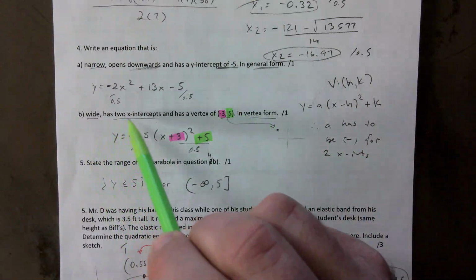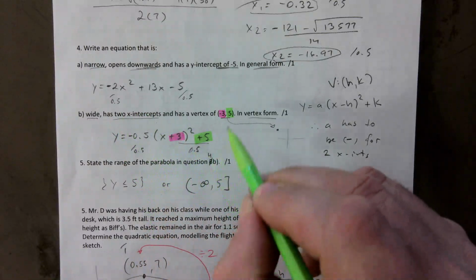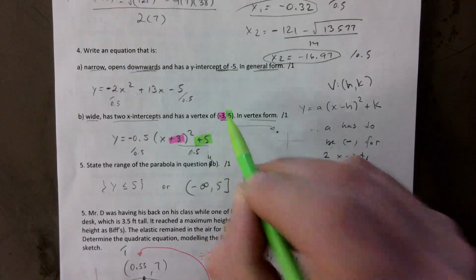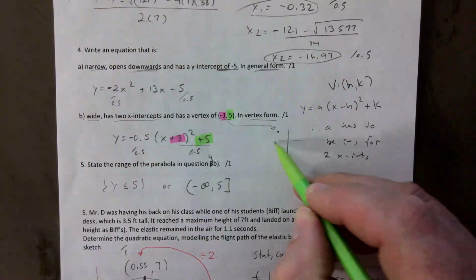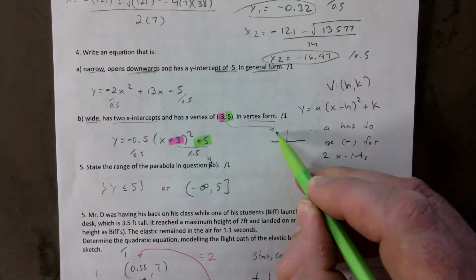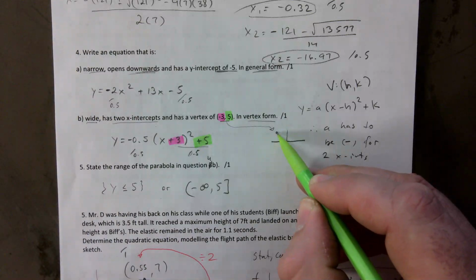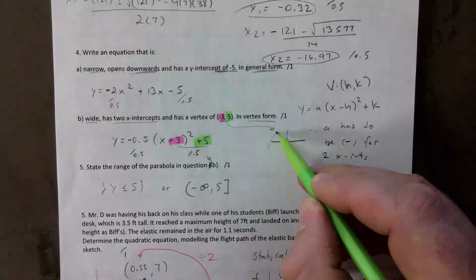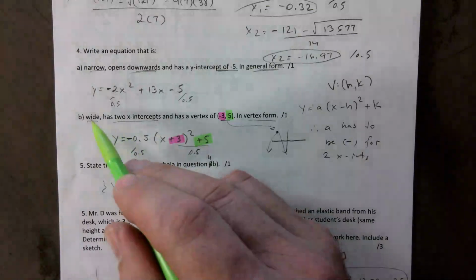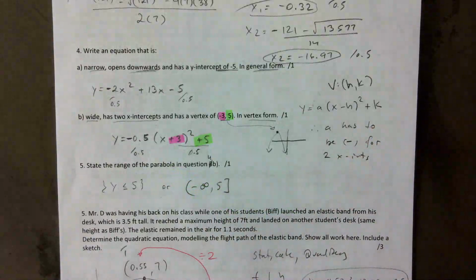And if you want 2 x-intercepts, how would you make that happen? Well, I know that if k, or this value, is positive, where are you on your plane? With -3, 5, you're up here, correct? That's where the vertex is. Which way would you want it to point to have 2 x-intercepts? Down, right? You want it down. That's why I needed to make sure the negative was here. And for wide, anything between 0 and 1 would have worked.